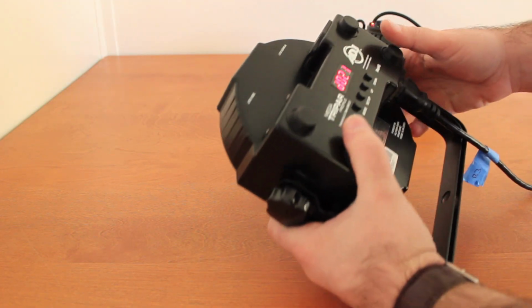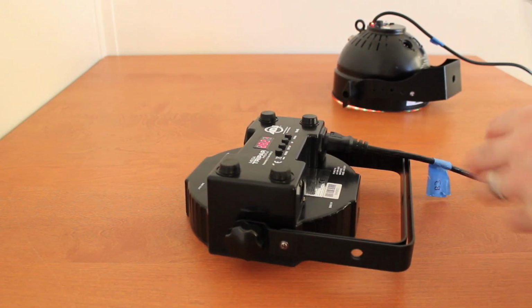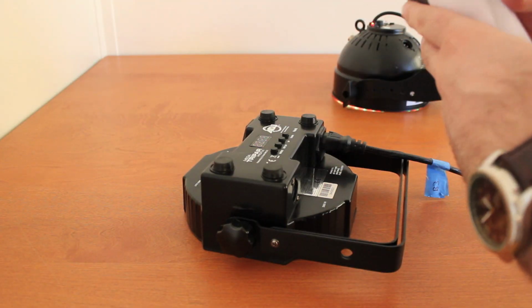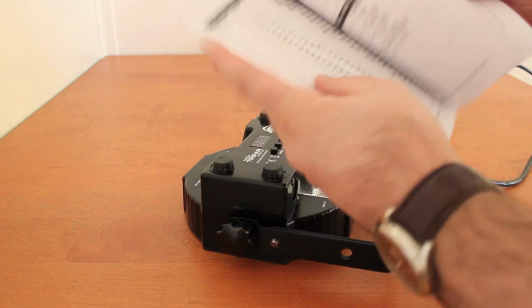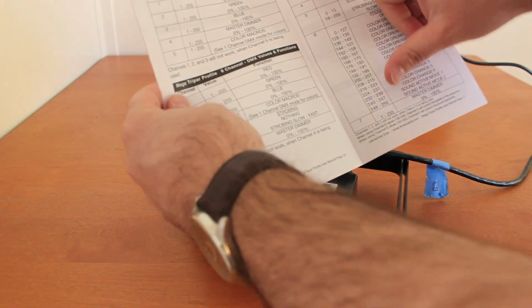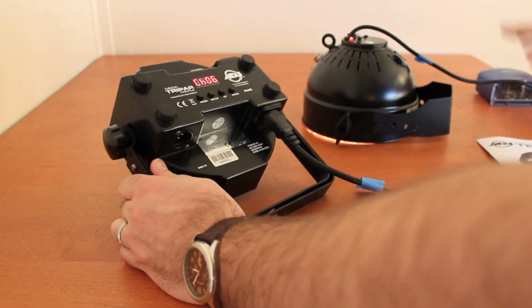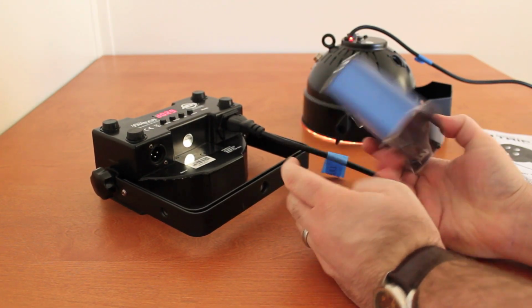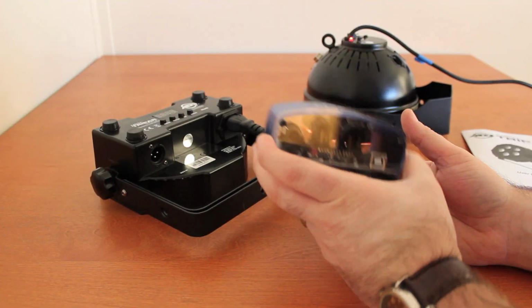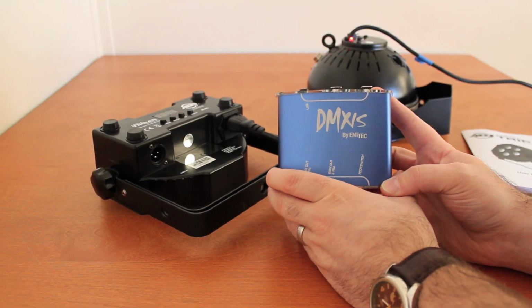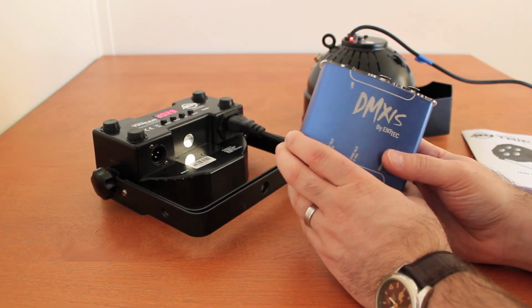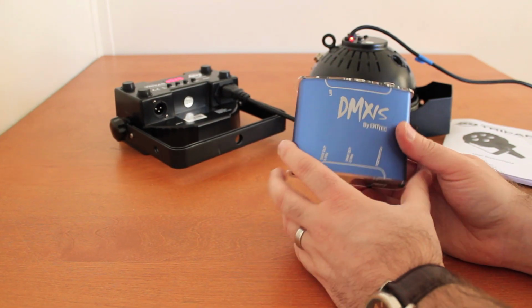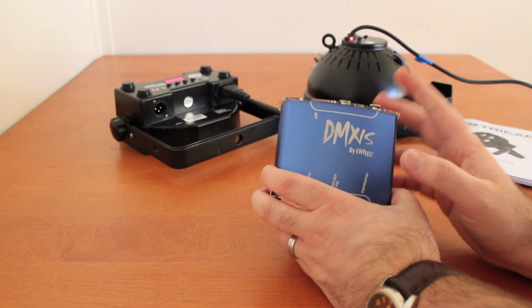If you look in your owner's manual for the light, near the back they usually have a list of the channels and what each channel controls. I have here a DMXIS controller put out by Enttec. Let's hook this up to the computer and I'll open the application up so you can visualize what DMX is, how the channels work, and how they control the lights.